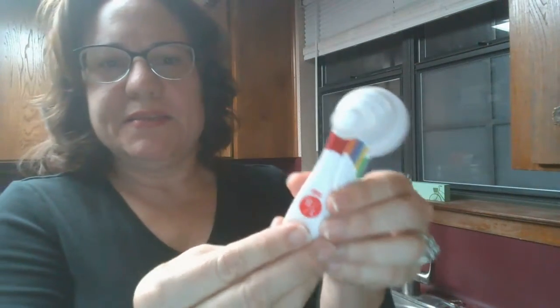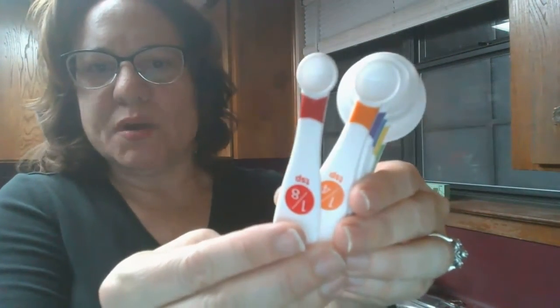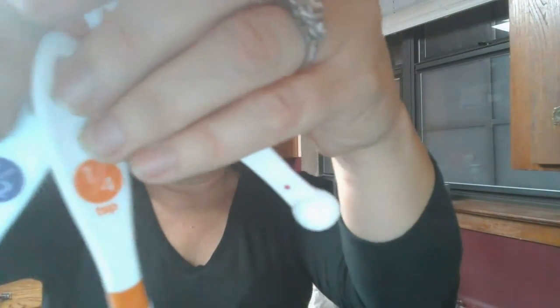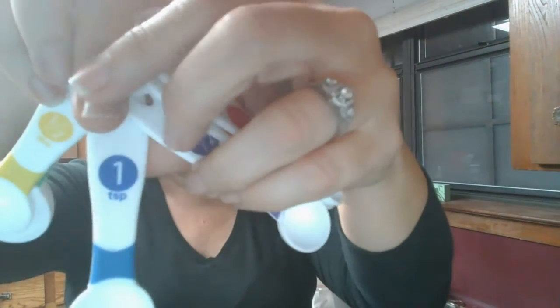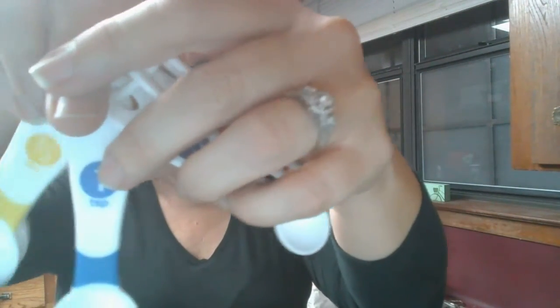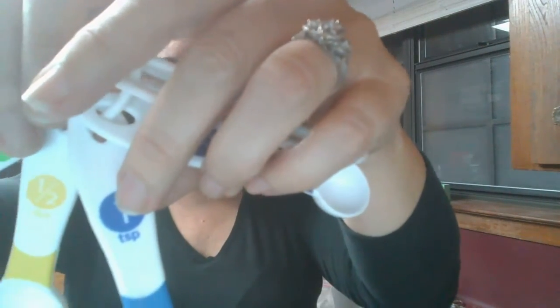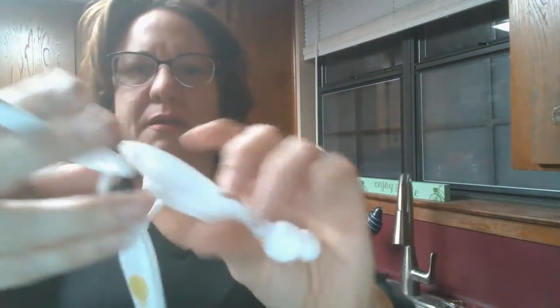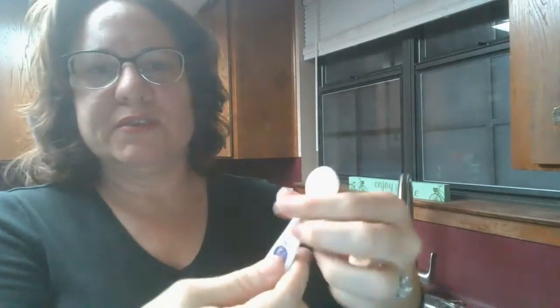My spoons look like this. These are measuring spoons. There's 1/8, 1/4, 1/2 teaspoon, 1 whole teaspoon. That's what I'm looking for. There's also 1/2 tablespoon and 1 whole tablespoon. Now, if I did not have this one, if it was dirty or it was missing, I could use another one, right?